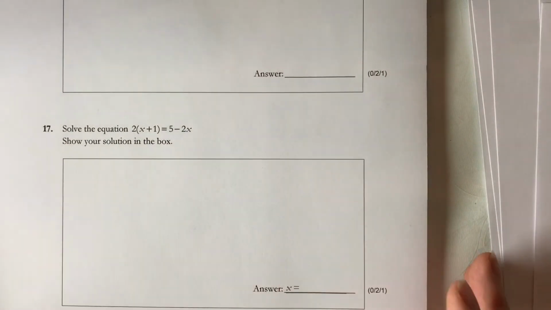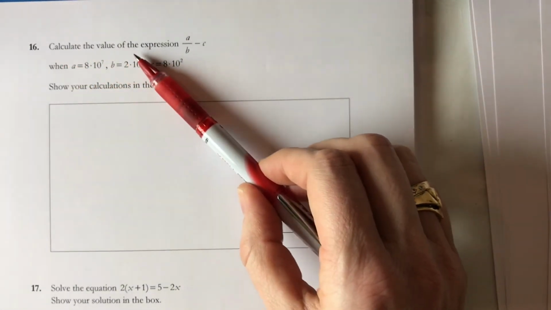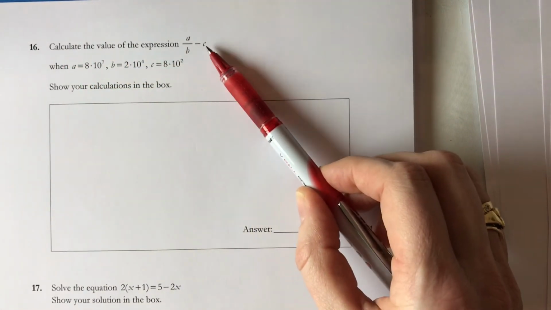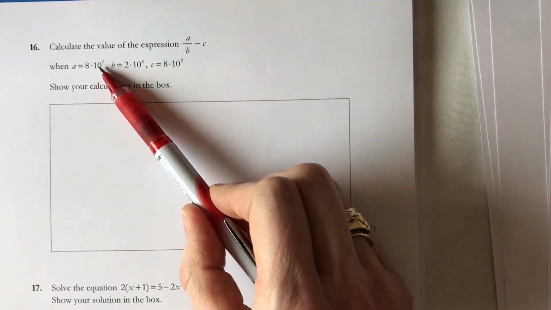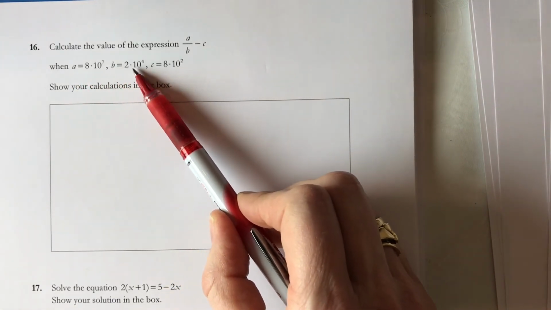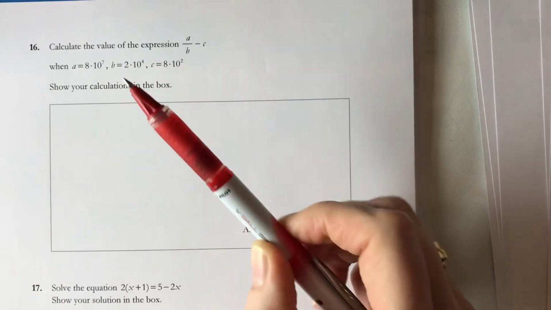And I think these are the last 2 questions. Calculate the value of the expression a divided by b minus c. They're telling you that a is 8 times 10 to the 7, b is 2 times 10 to the 4, and c is 8 times 10 squared.